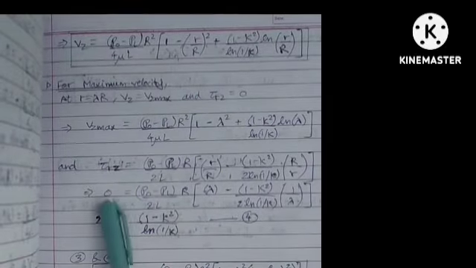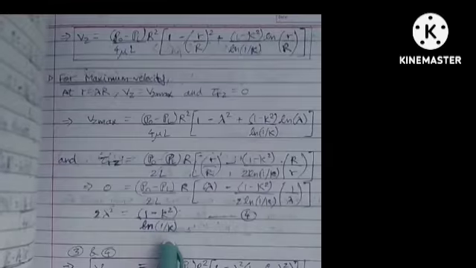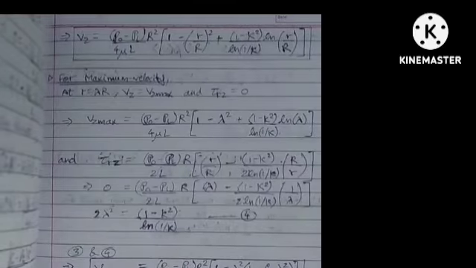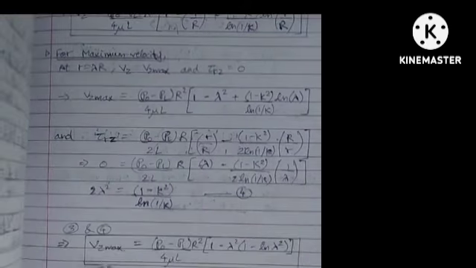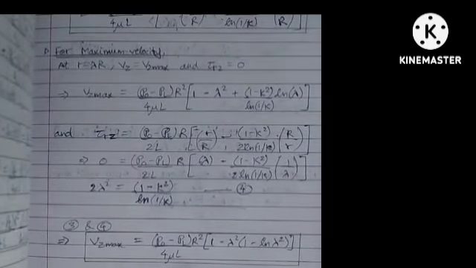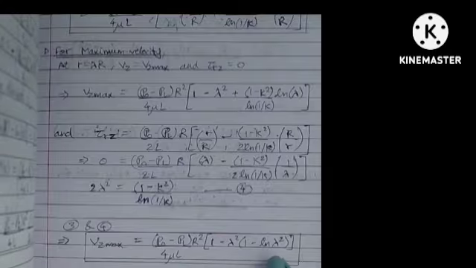This is 0. So it gives 2λ square is equal to (1 minus κ square) upon ln(1/κ). From 3 and 4 we get Vz max is equal to (p0 minus pL) upon 4μL R square into (1 minus λ square) into (1 minus ln λ square).